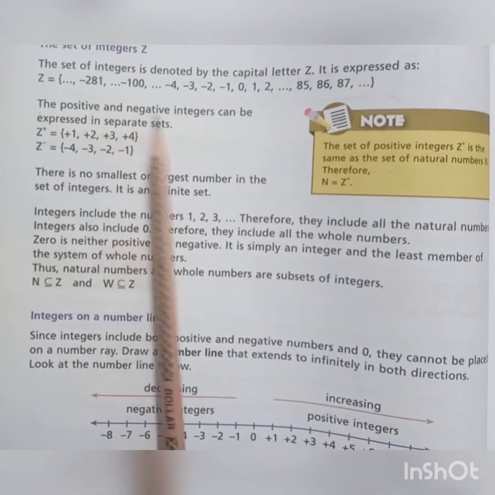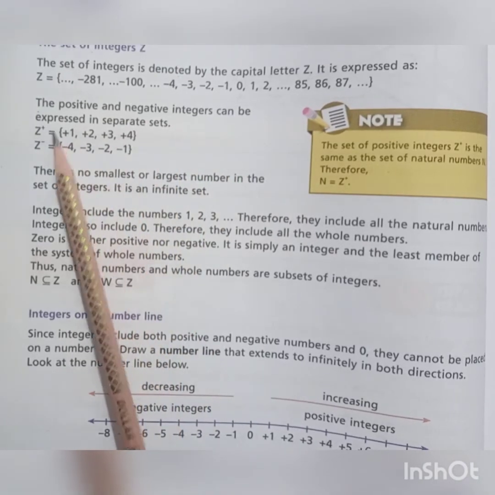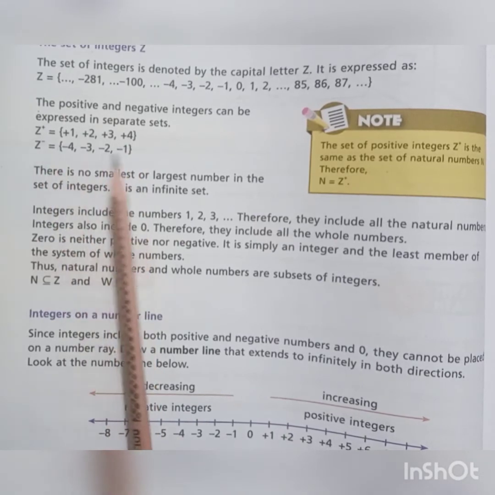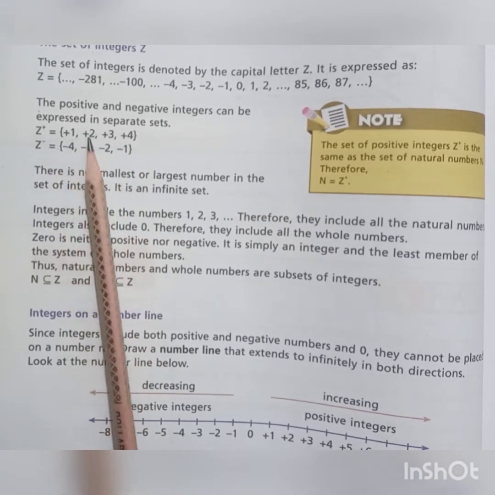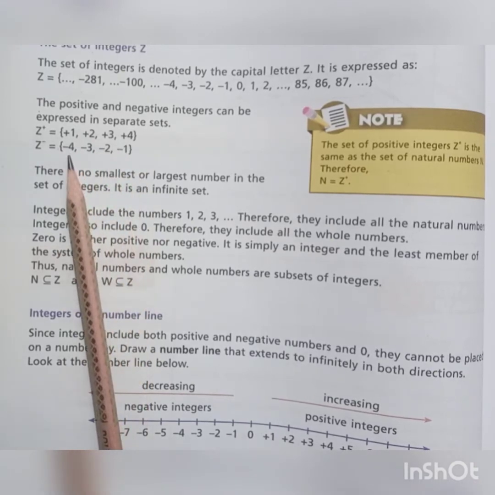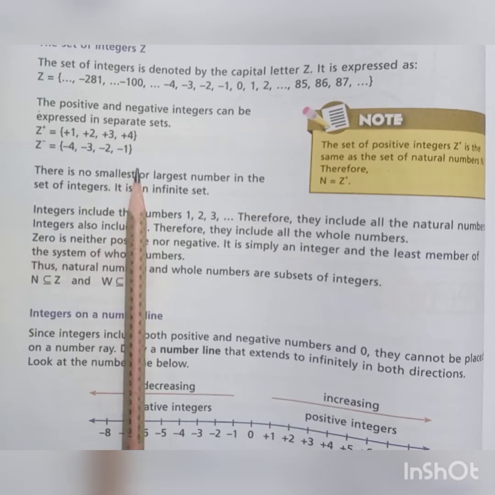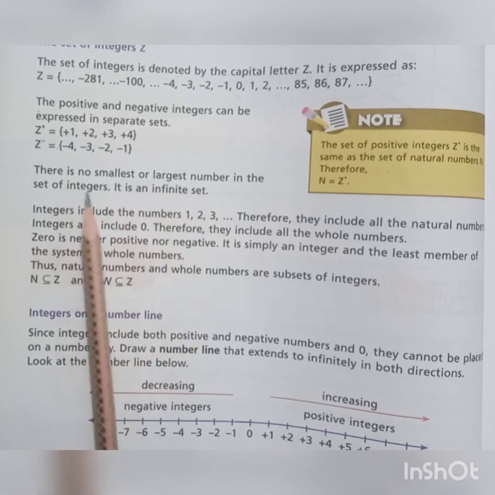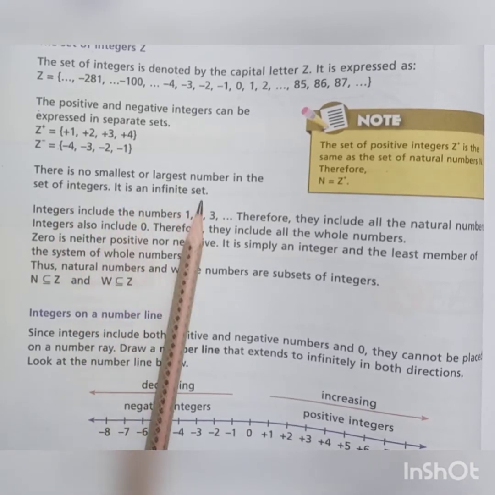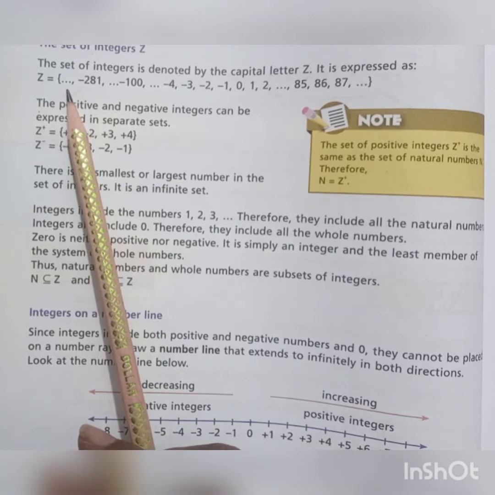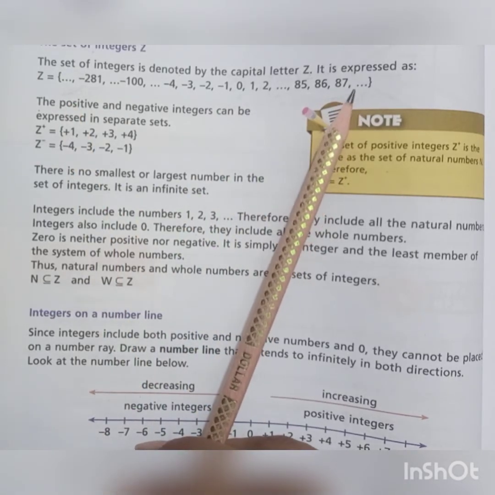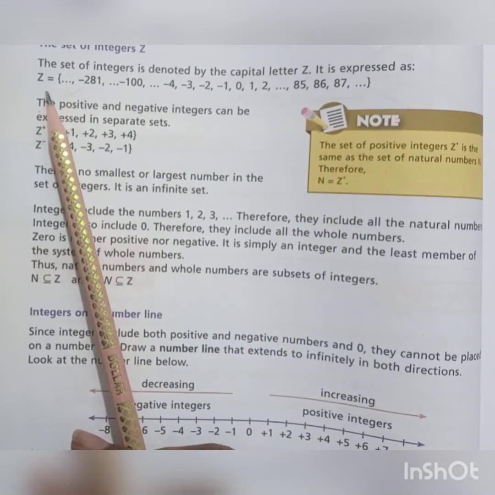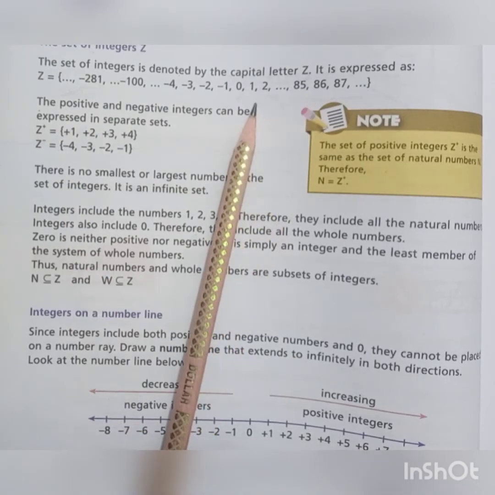Now students, we can express positive and negative integers separately: Z positive means the set in which the positive integers are included, and Z negative means the set in which negative integers are included, as positive means +1, +2, +3, +4, and negative integers -4, -3, -2 and -1. There is no smallest or largest number in the set of integers, as I have already told you. It is an infinite set, because no number is mentioned which is largest or smallest, and the dots represent continuing on, which means this set of integers is infinite.